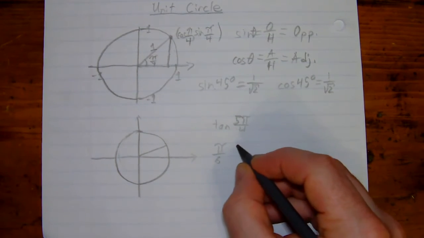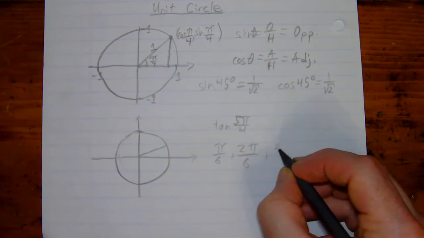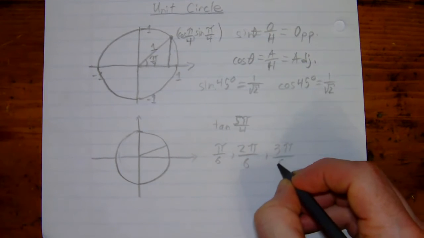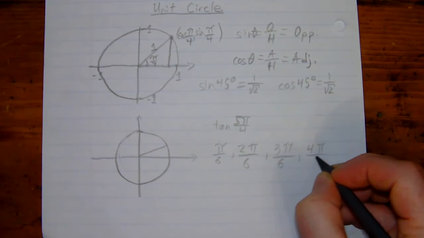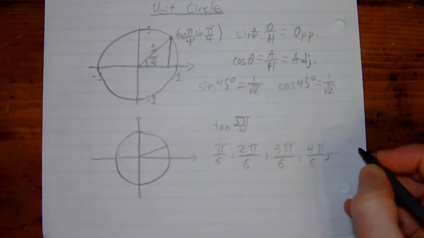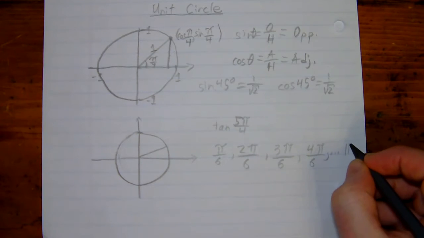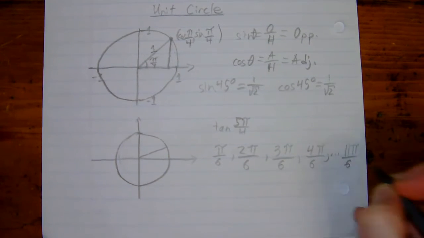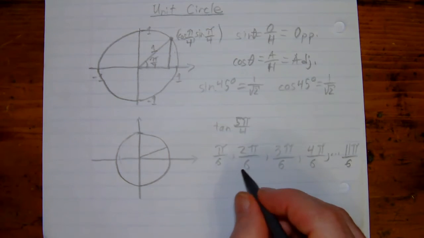So pi by 6, 2 pi by 6, 3 pi by 6, 4 pi by 6, all the way up to 11 pi by 6.